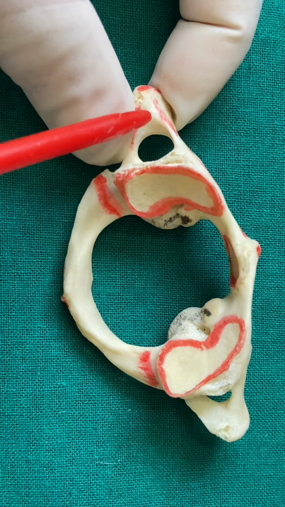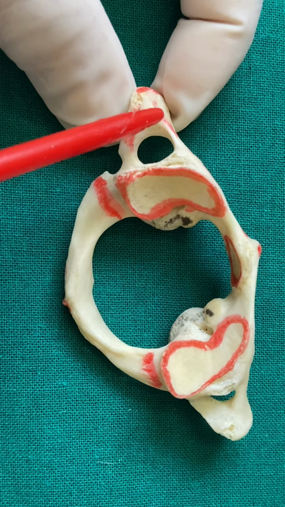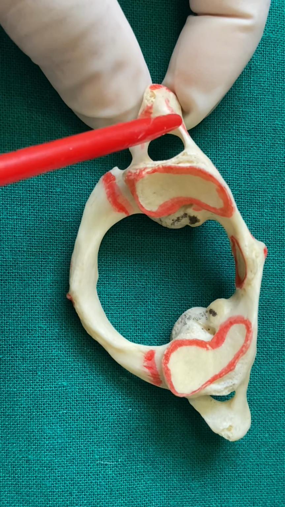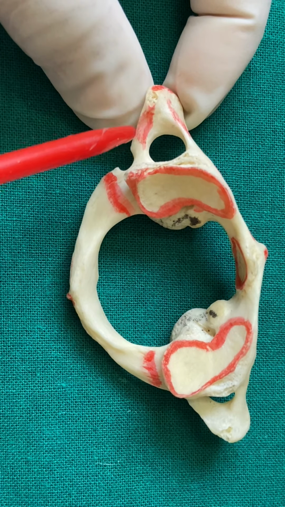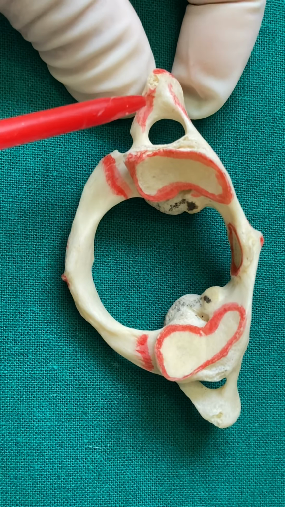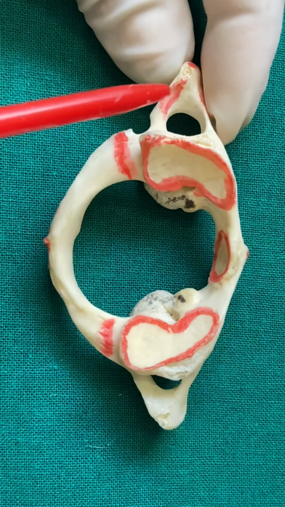Then we see the attachments on the transverse process. On the upper surface, anteriorly, is for the rectus capitis lateralis, and posteriorly is for the superior oblique muscles.